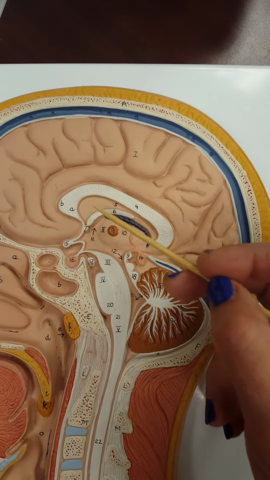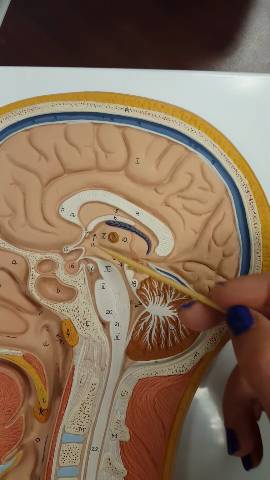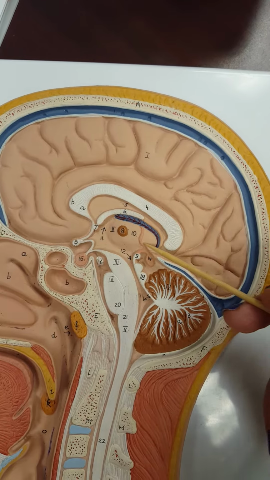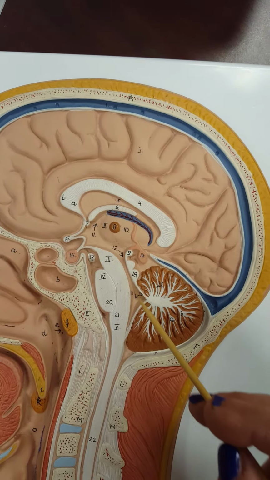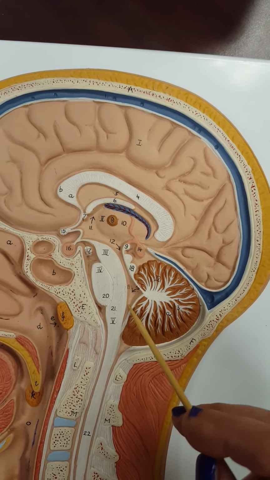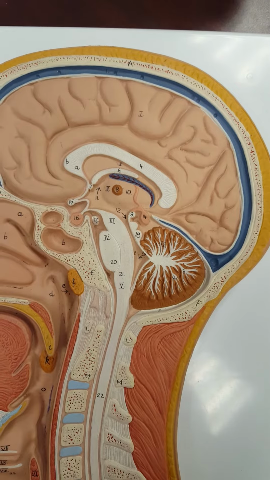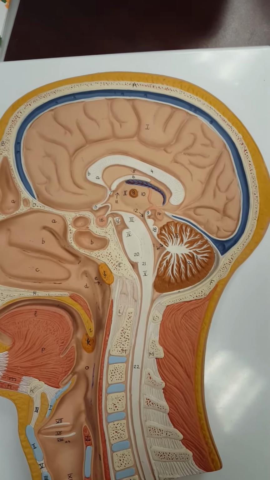Now, the lateral ventricles would be located here. The third ventricle is around the diencephalon. This would be the cerebral aqueduct, and this would be the fourth ventricle. Here is your spinal cord. And those are the structures of this sagittal brain model.